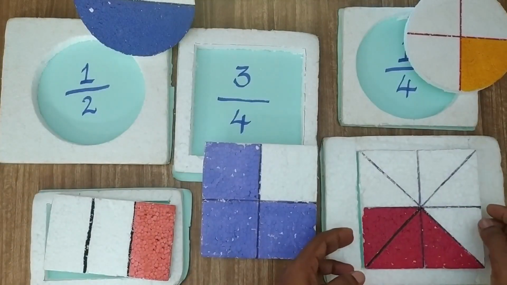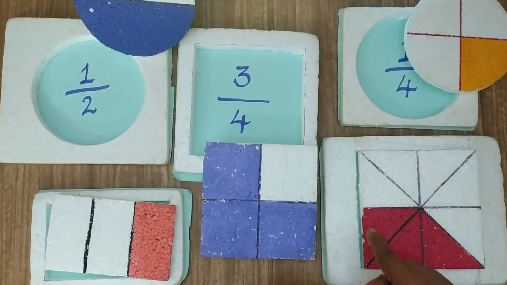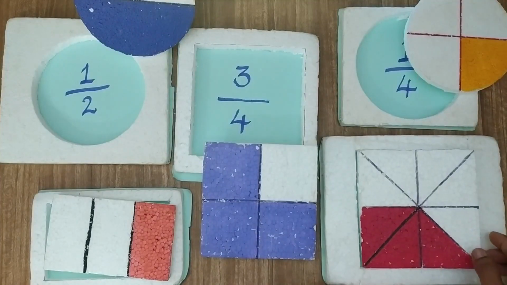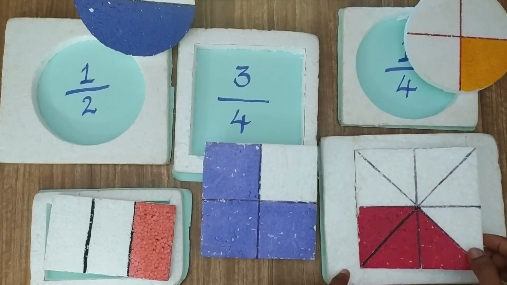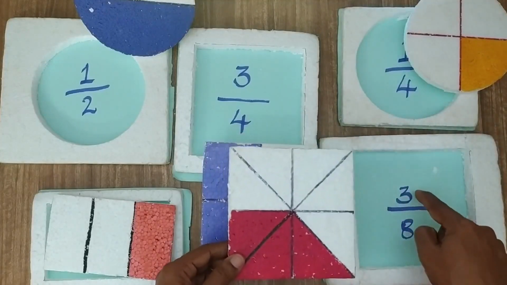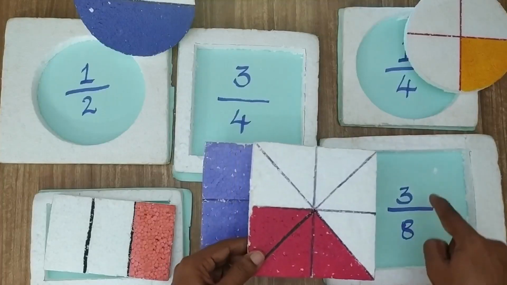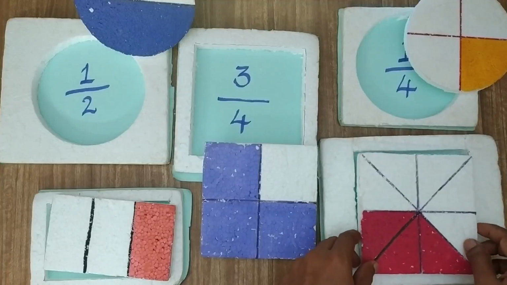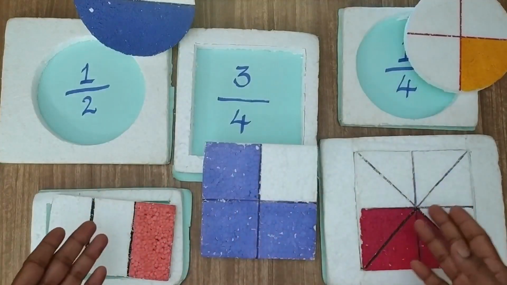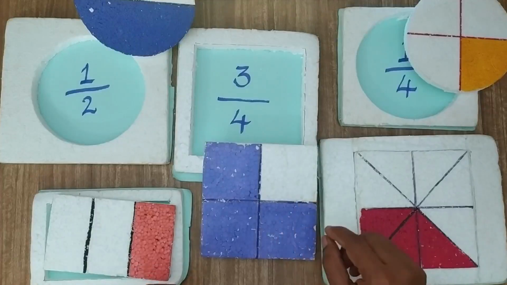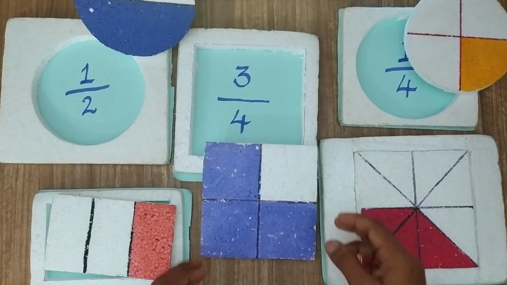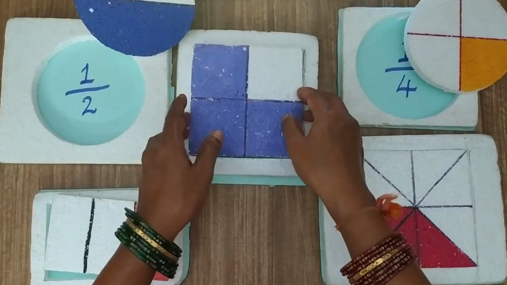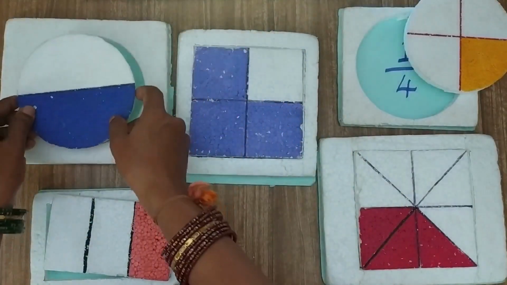So, here comes another one. How many equal parts have we already counted? Yes, 8 equal parts. Among those, 1, 2, 3 parts are colored. So, what's the fractional form? Yes, 3 by 8 or 3/8 of the square is colored. So this is all about how to mention the fraction, how to shade the given shape according to the given fractions, and also how to read the fraction.